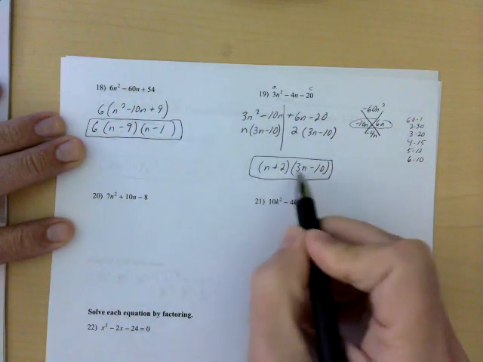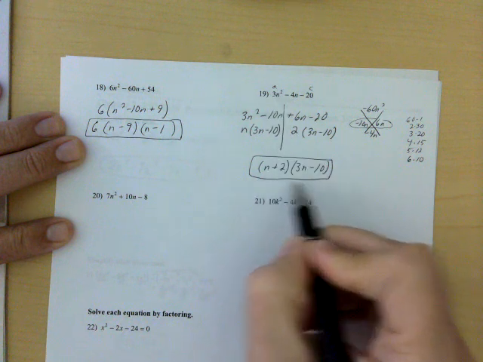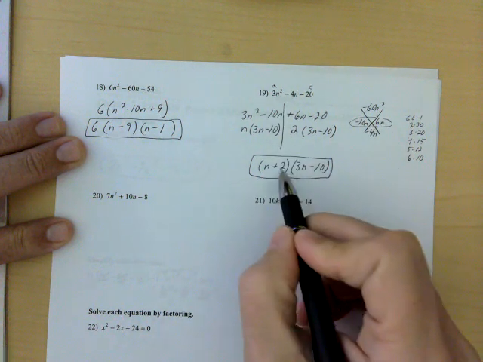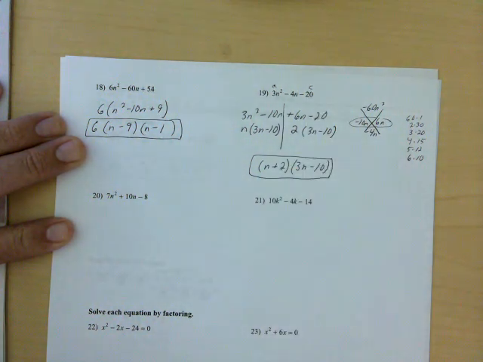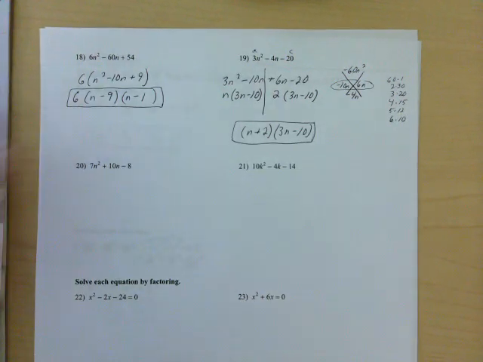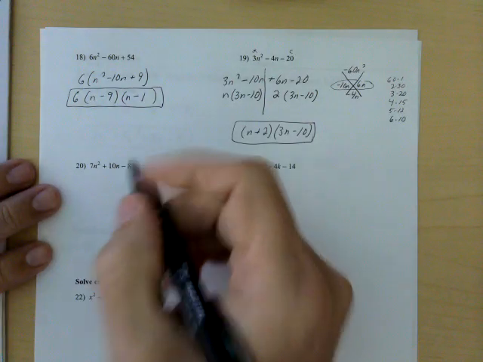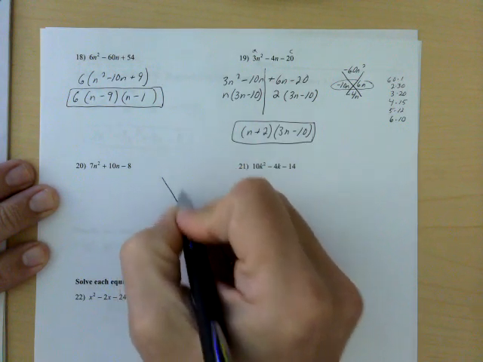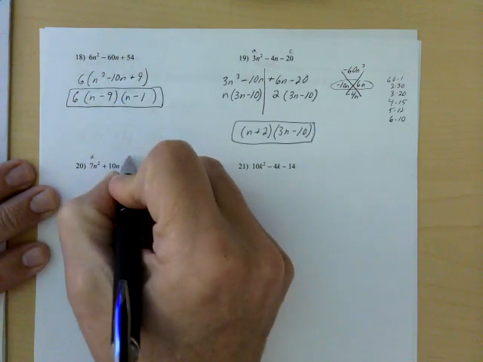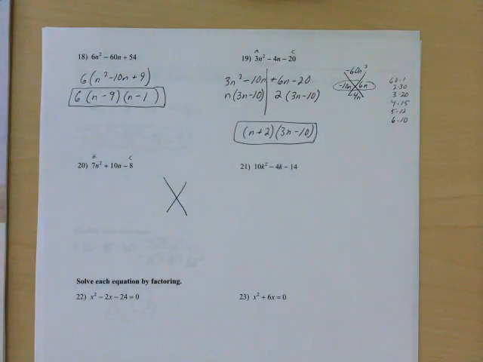And if you did FOIL, you're back to the original. Your outers and inners is what we found. 2 times negative 10 is negative 20. So expect one or two of these, and I'll try to make it so that it works out very nicely for you. Okay, so let's take a look at this other one. AC method. I'll try not to have any outrageous numbers for you.